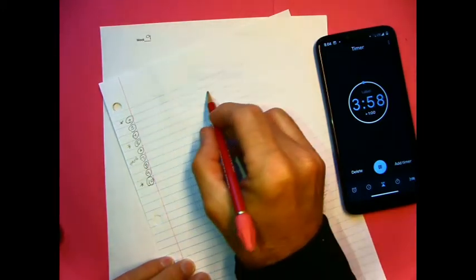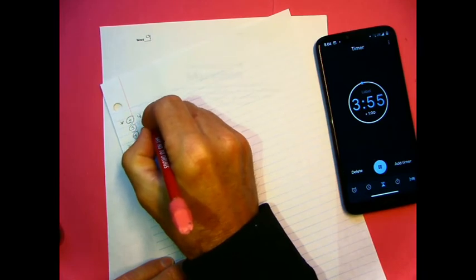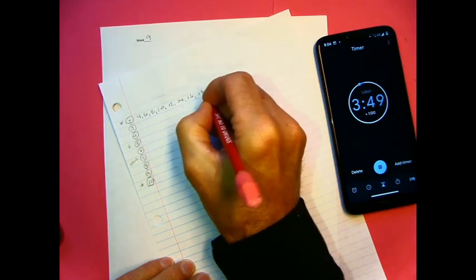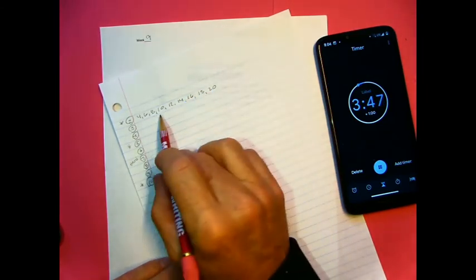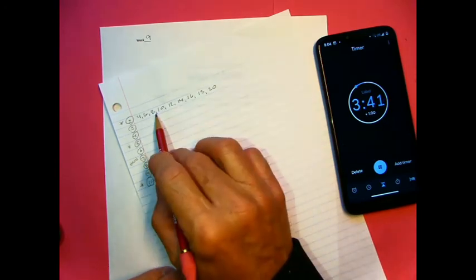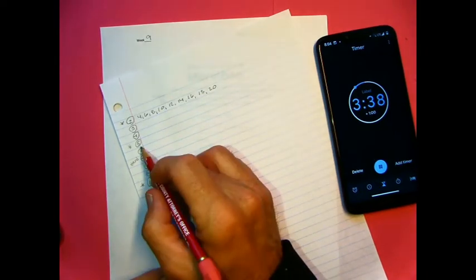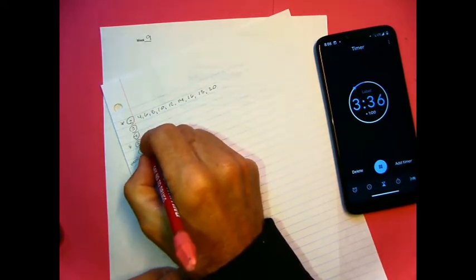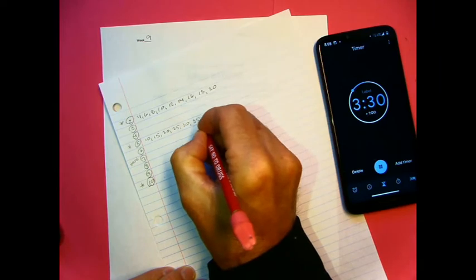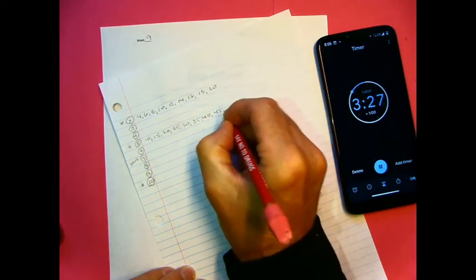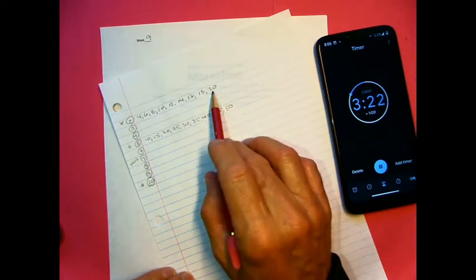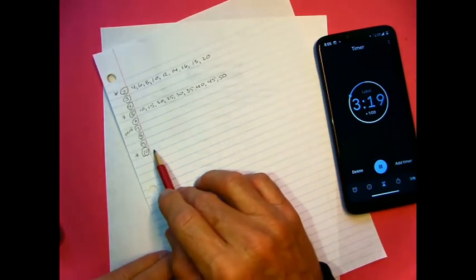And I'm going to count my 2s out first. 4, 6. Leave enough space in between so you can see that these are separate numbers. I'm putting commas as well. I'm going to do my 5s next. And I'm ending at 10 times 5. Here I end at 10 times 2. Now I'm going to do my 10s next.